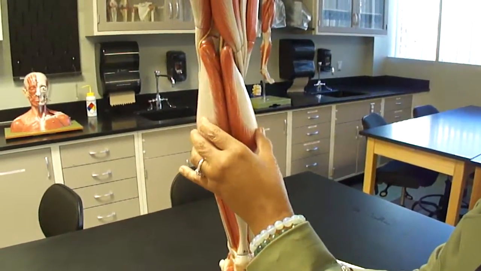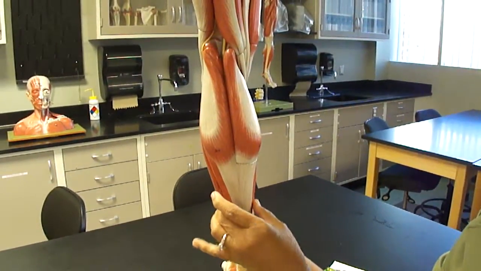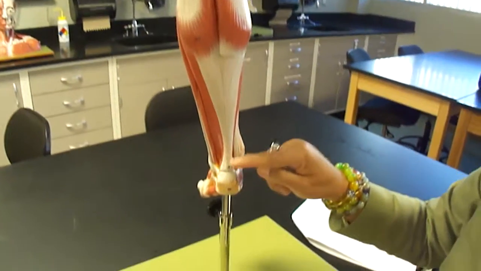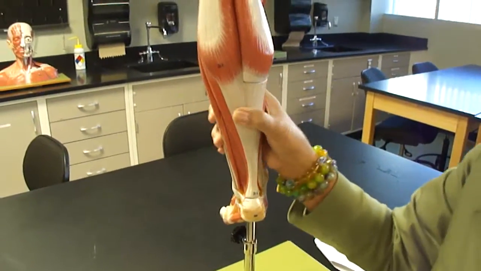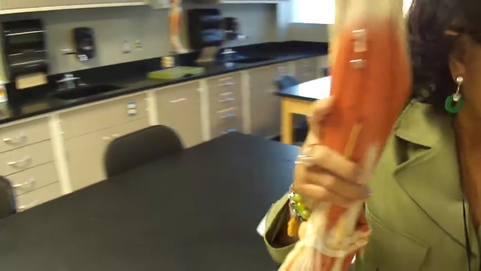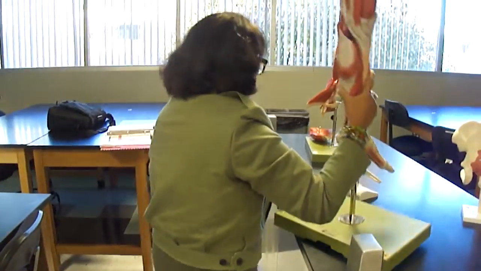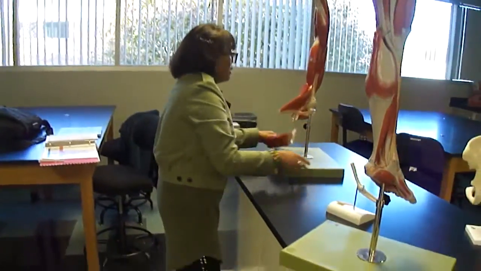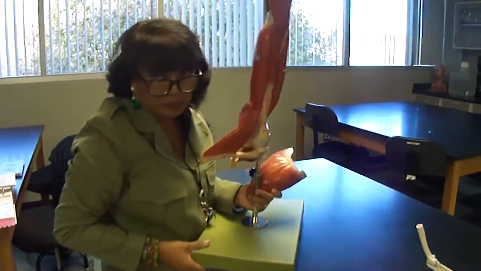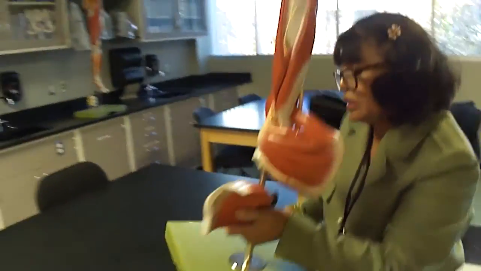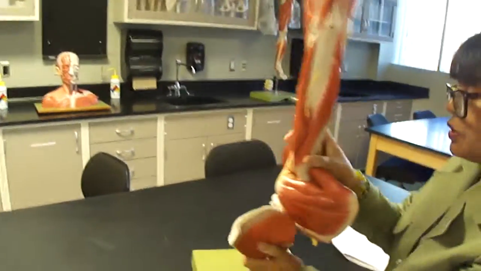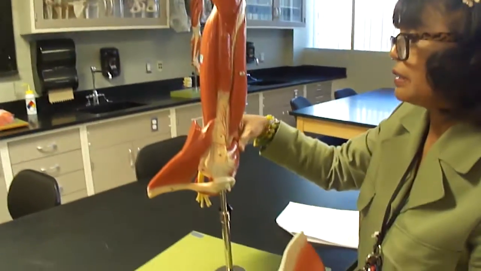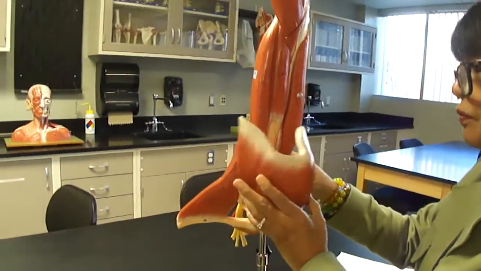It is your gastrocnemius, and under that is your soleus and your calcaneal tendon. The next muscle that I want to introduce is found in station 4, and station 4 and station 5.